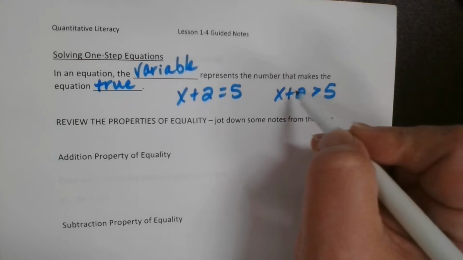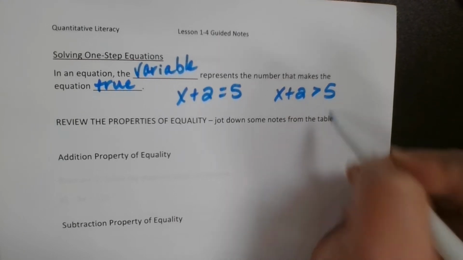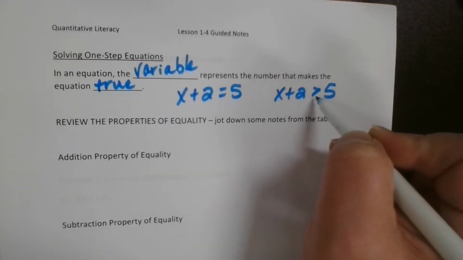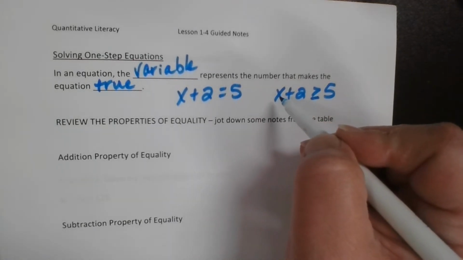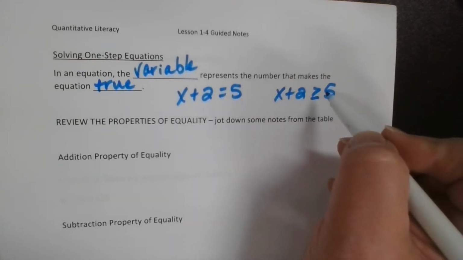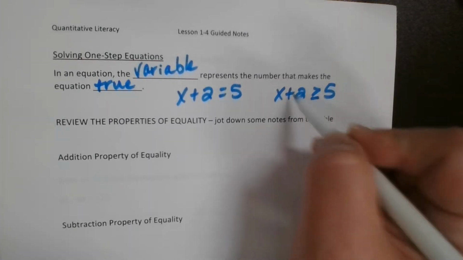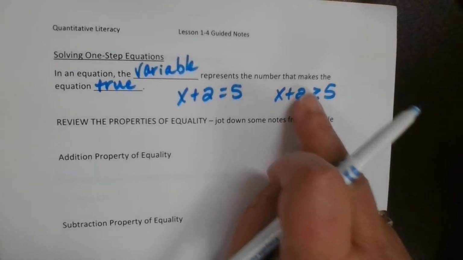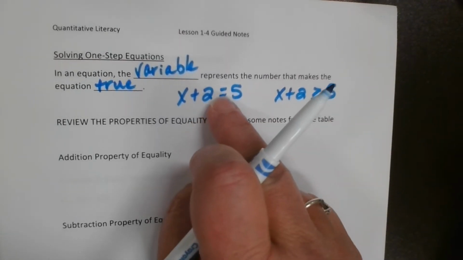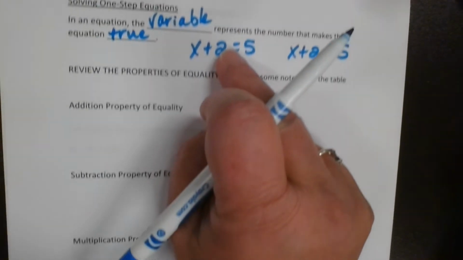4 plus 2 is 6. 6 is greater than 5 to make that true. If I put this greater than and or equal sign under there, then I can go back down to 3. 3 plus 2 is equal to 5, so that makes it true. It's greater than and or equal to. So inequalities, equations, and that's what we're starting with.